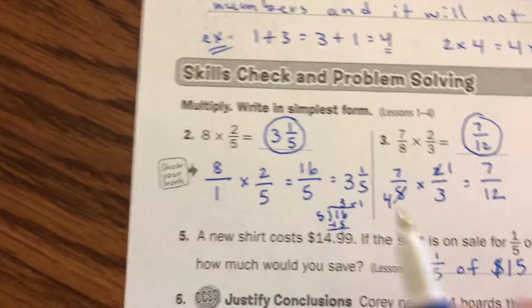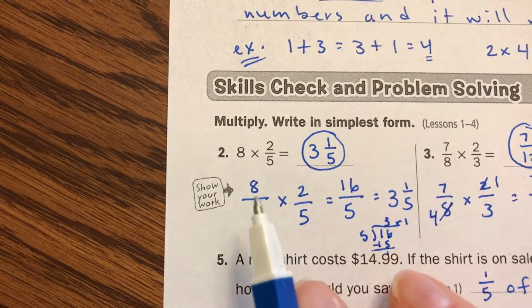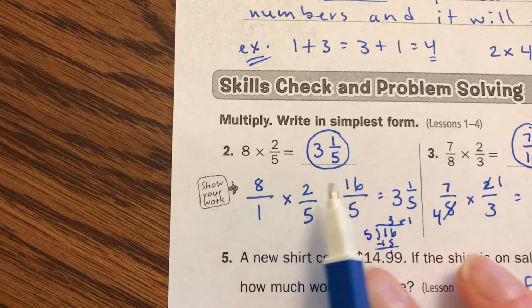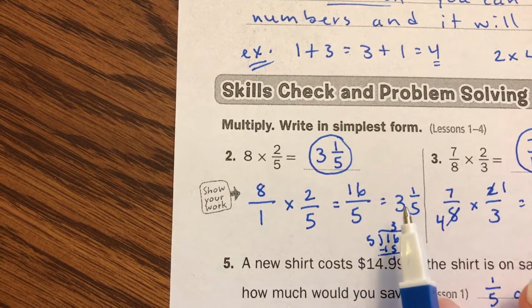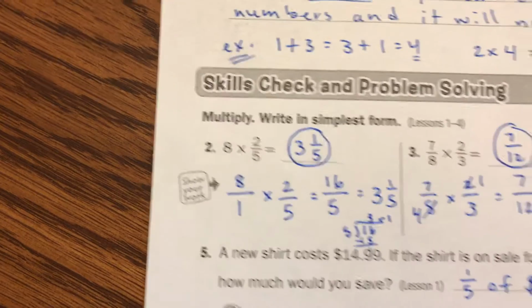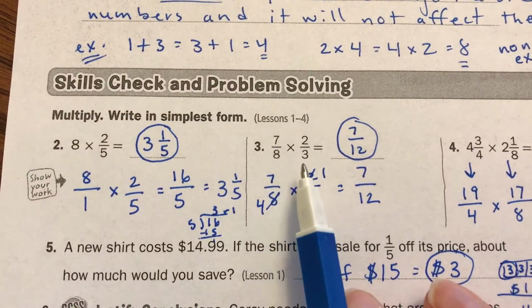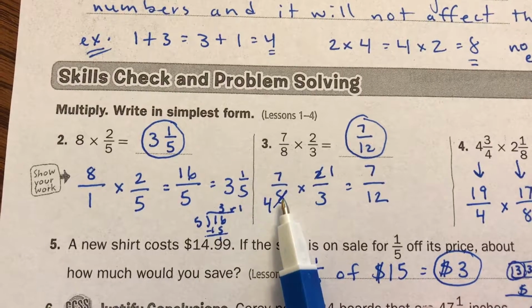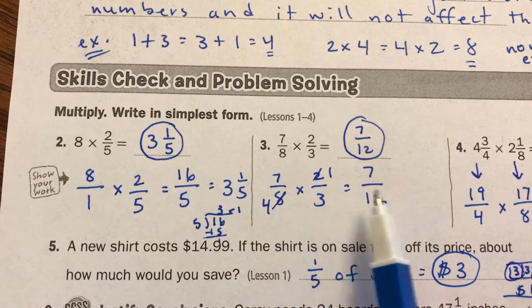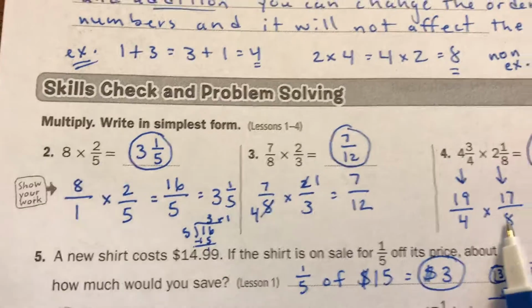All right. Number 1, 8 times 2 fifths. Turn 8 into a fraction, multiply across. 16 fifths turns into 3 and 1 fifth. Number 3, multiply across, but you can simplify before you multiply. So divide both of these by 2. 7 times 1 and 4 times 3 is 7 twelfths.